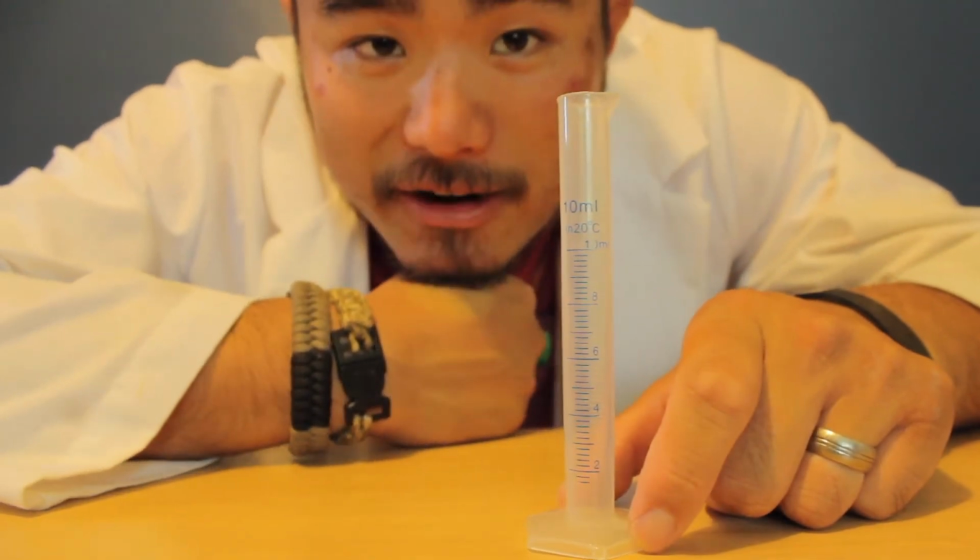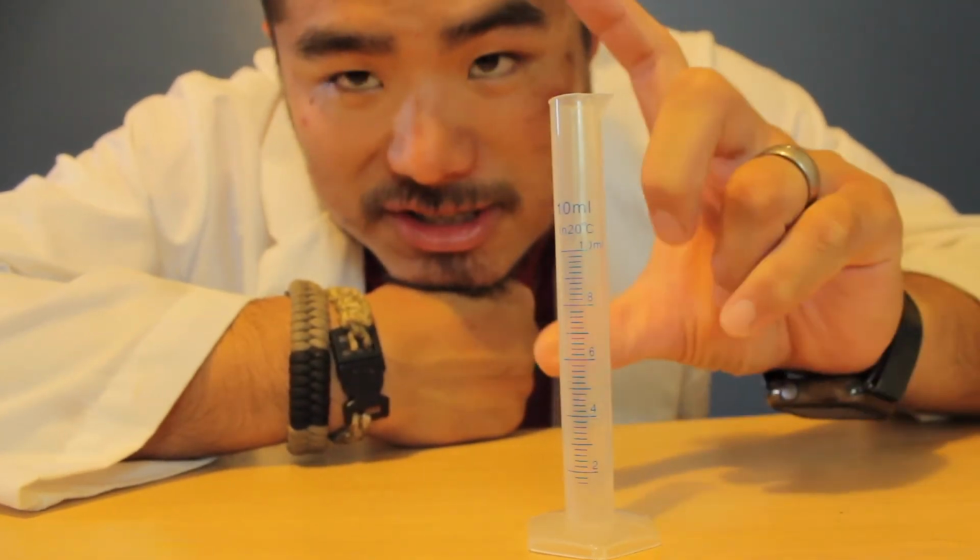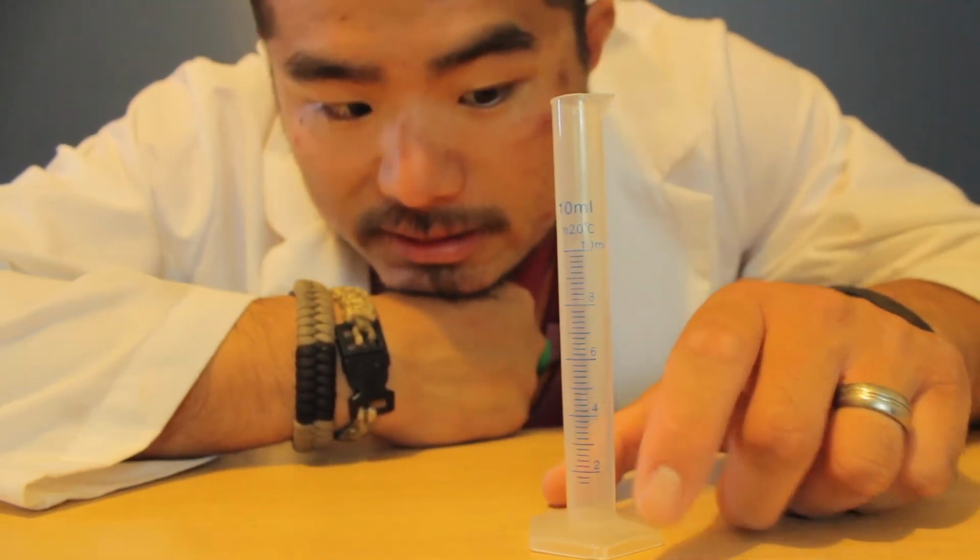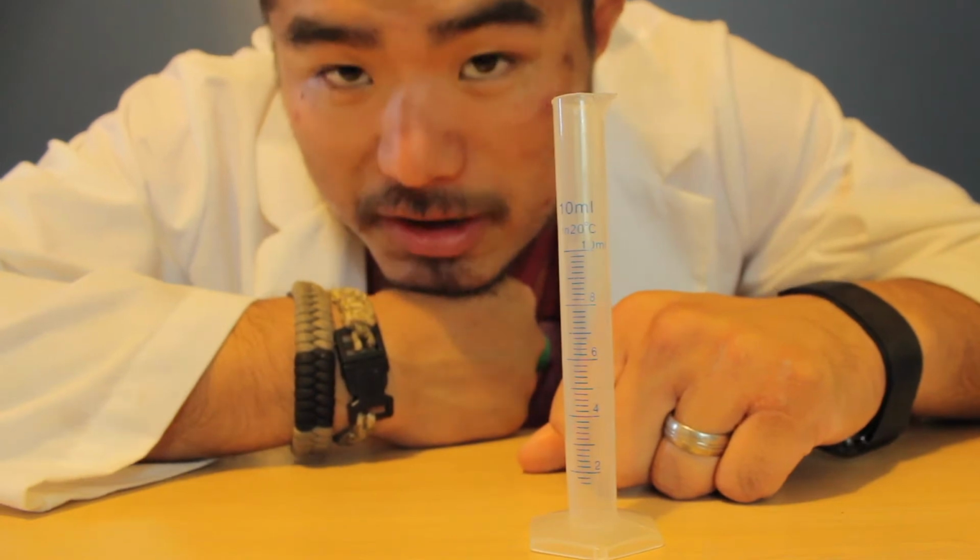Now it also comes in various sizes, so that way you're not just stuck with, oh man, how am I going to fit a marble into this small thing? But this is the type of tool that you want to help measure.